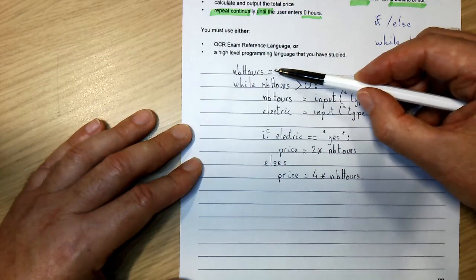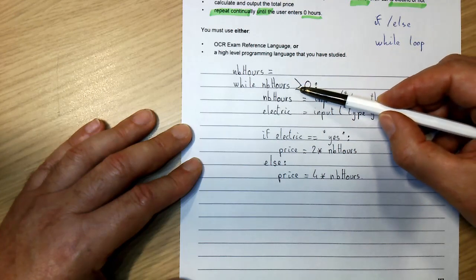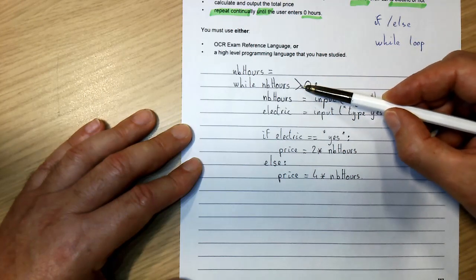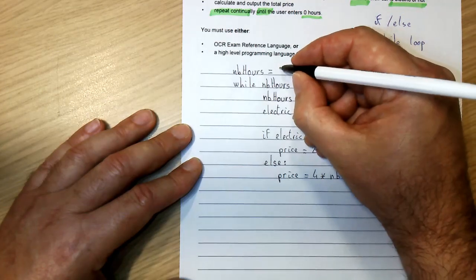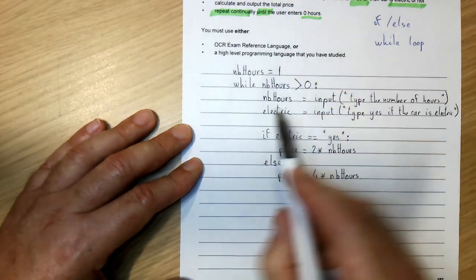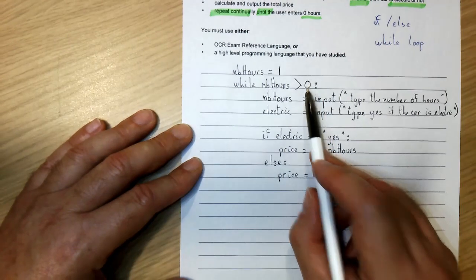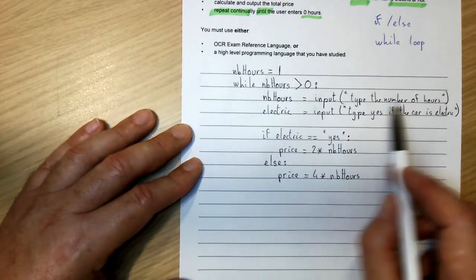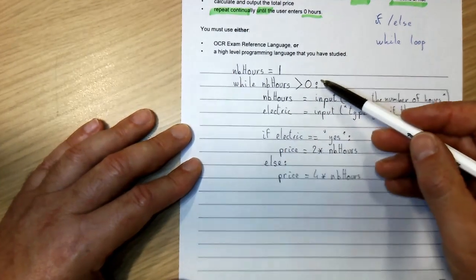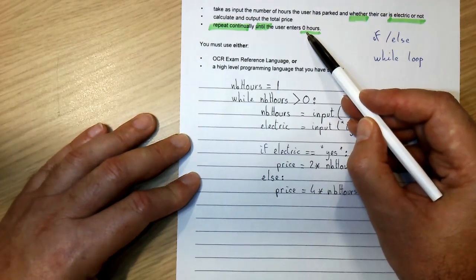So I need to give it a value that will trigger the first iteration of this loop. So if I say 1, then we will get this loop going, and then we ask the user for real hours, and this will carry on until they type 0.